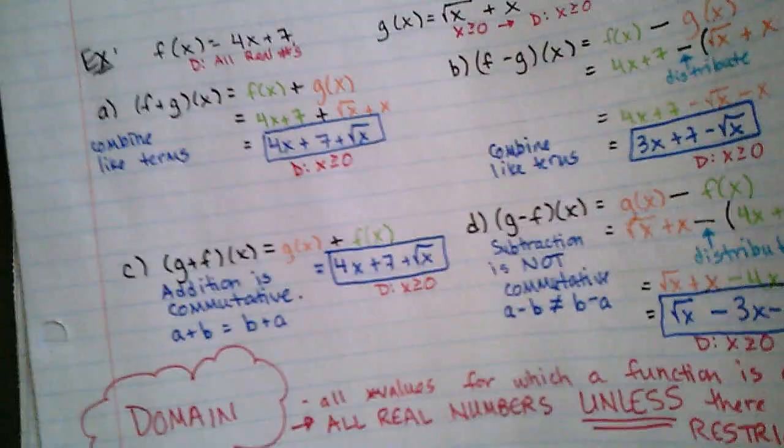Now let's look at our next operations, which are multiply and divide.